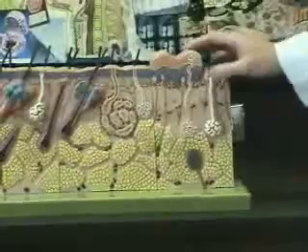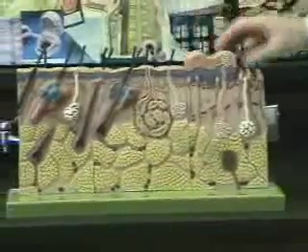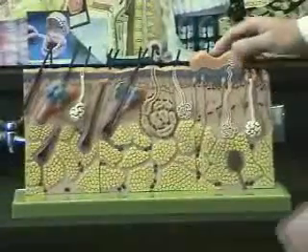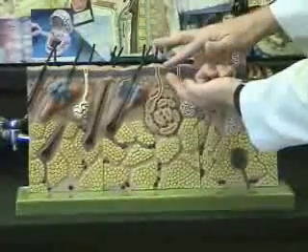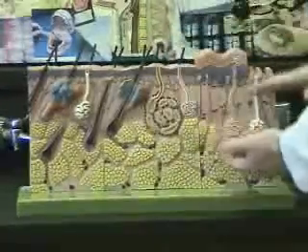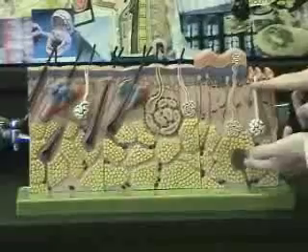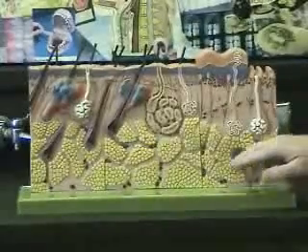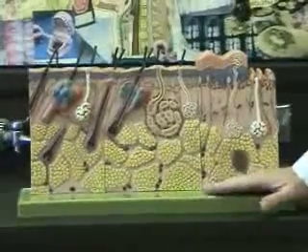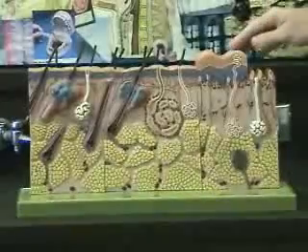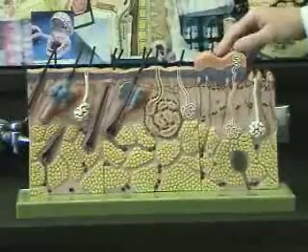Now, all skin is made up of an external layer known as the epidermis, and on this model, everything in the purple on out is epidermis. The remainder of the skin is the dermis, and then under the dermis, we have what is called the subdermis, or the hypodermis.